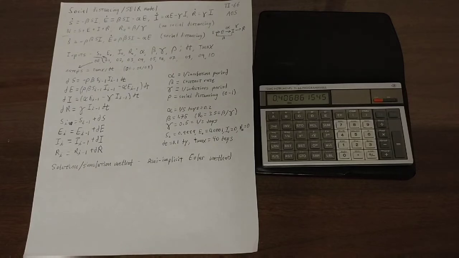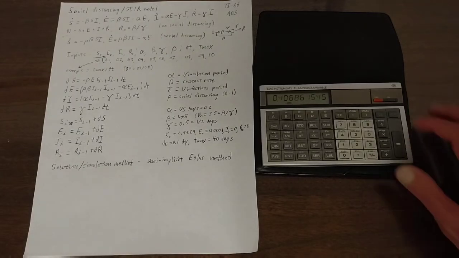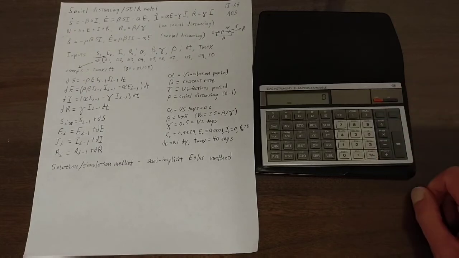Now let's redo the simulation with a 0.8 rho coefficient indicating 80% as much contact, so some degree of social distancing in our population. To do that, I'll go back through and re-enter the parameters in the registers.